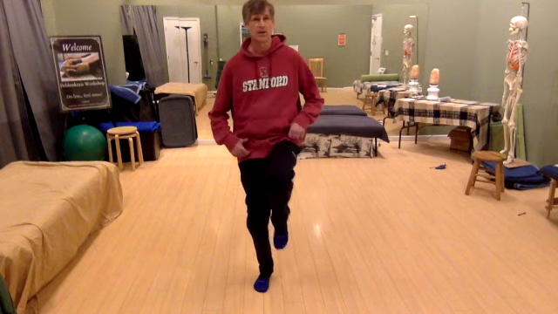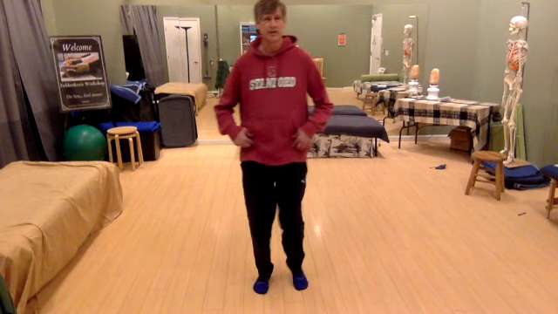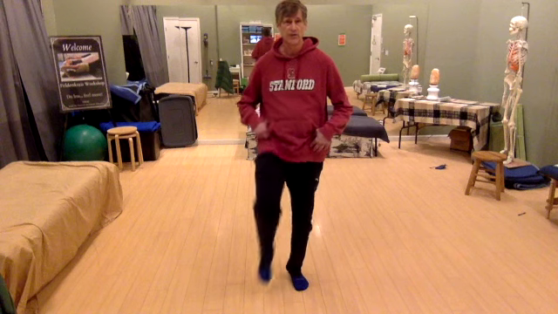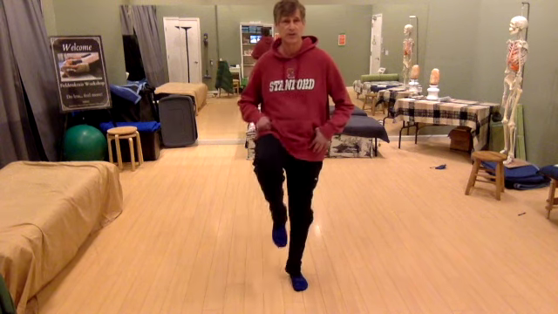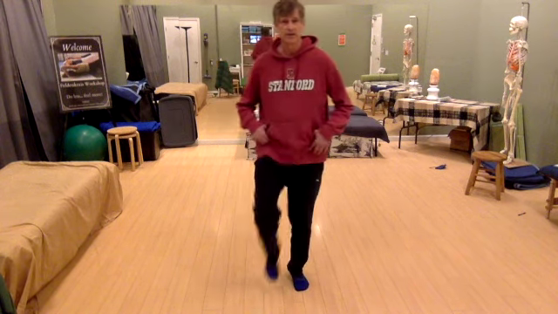But now you'll just notice as you lift the knee, how you get flexion and extension in your hip joint. And this is a great way to kind of warm up for walking.